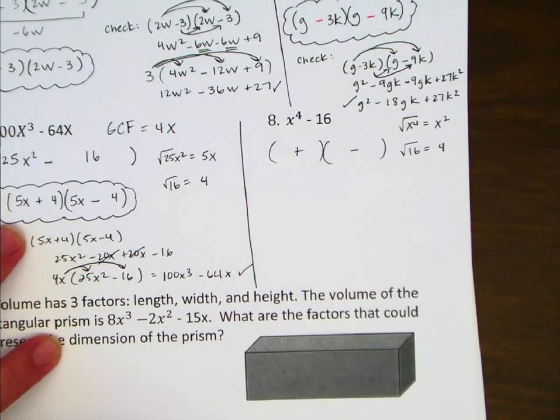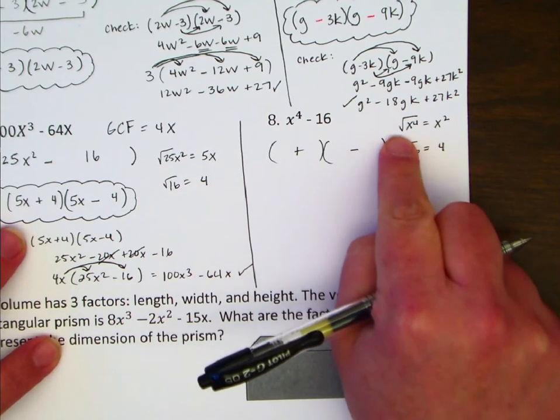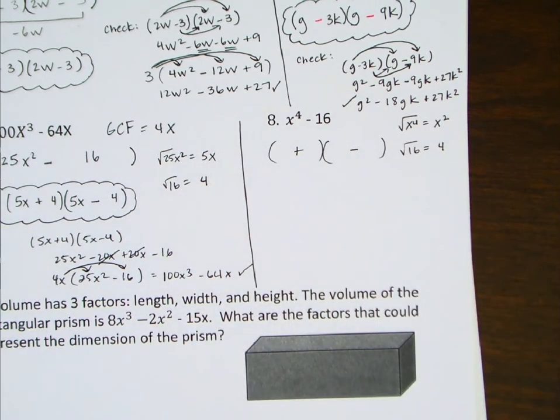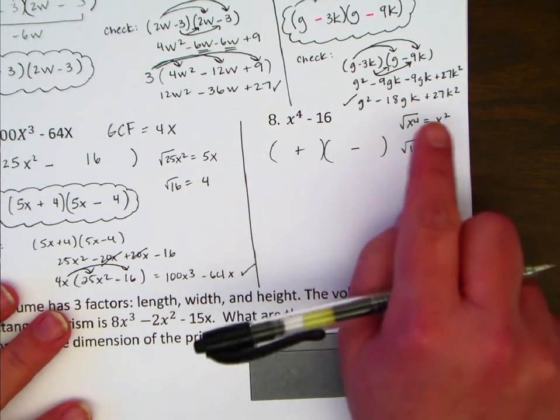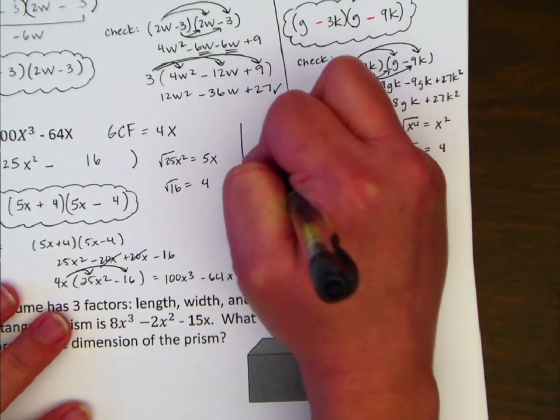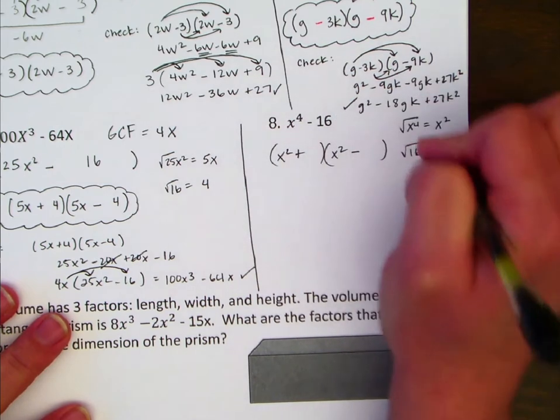Now, if you are rusty with taking the square root of like x to the 4th power, you definitely want to ask me for another practice worksheet. So at this point in your mathematical career, you should know that the square root of x to the 4th is x squared. Now, if you don't, all that means is you need more practice. Okay? Please reach out to me so I can hook you up with some more practice. All right, so the x squareds go in the front, and the 4s go in the back.